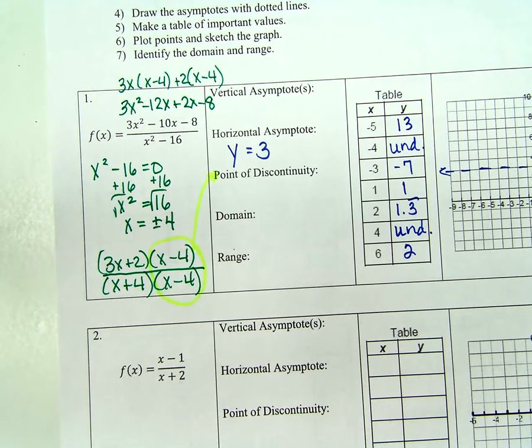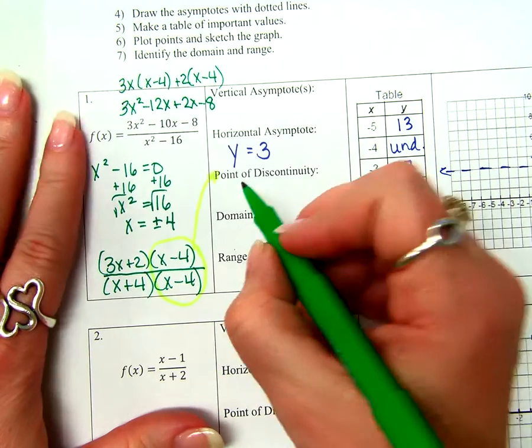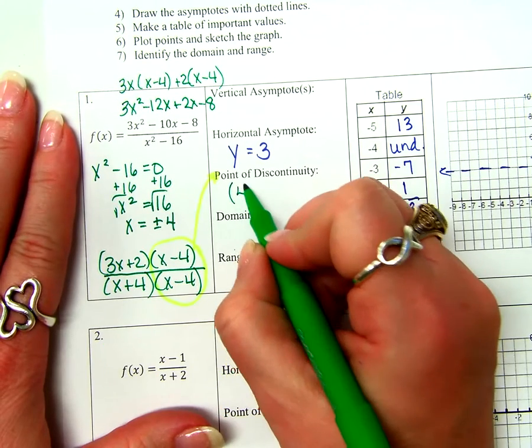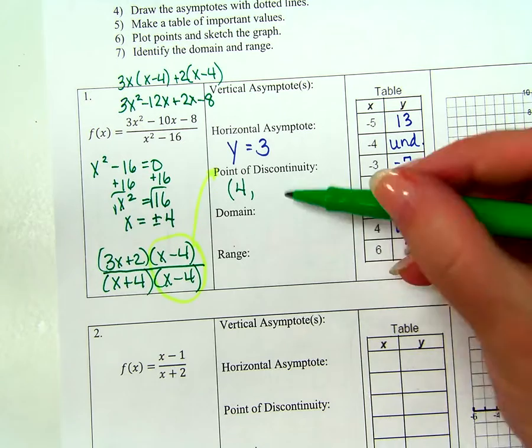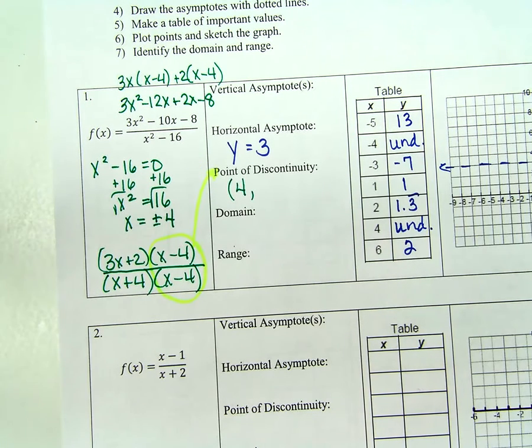That's my point of discontinuity, isn't it? Where is it again? Well, here's the deal. I know the x-coordinate of my point of discontinuity. Yesterday you were just asked for a line of discontinuity. Today it's specifically asking for the point. It wants to know the exact point of discontinuity. So let me tell you how to find that point.